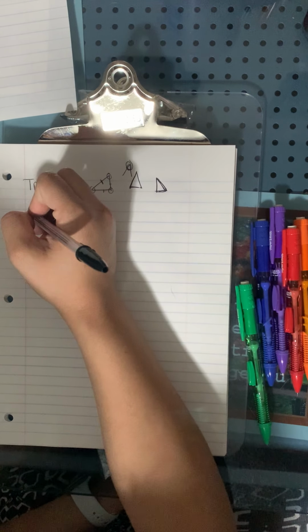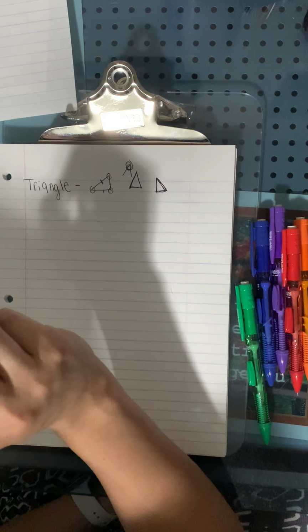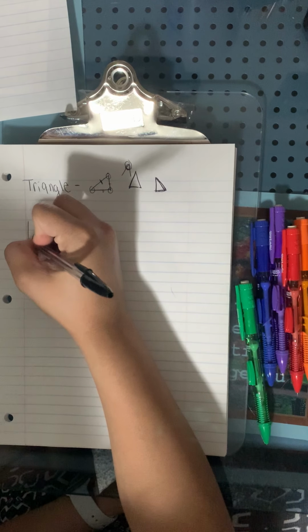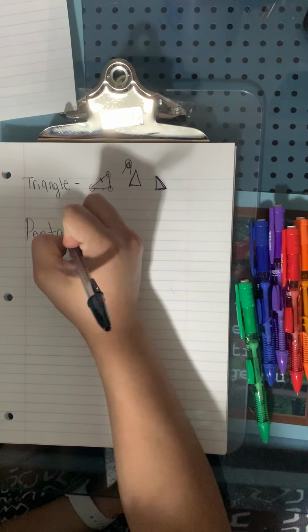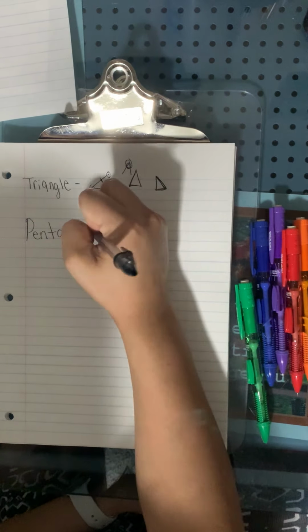Now, I'm going to talk to you about the word pentagon. Pentagon. Okay, I wrote that way too big. That's okay. Okay, pentagons have 5 sides. Okay, they have 5 sides. So 1, 2, 3, 4, and 5. This line should have come over here.